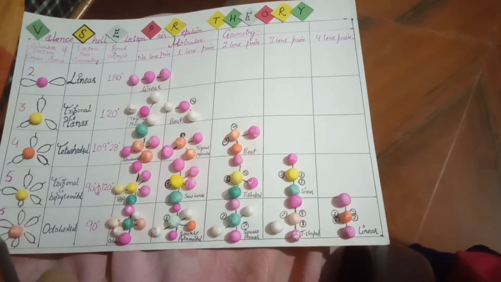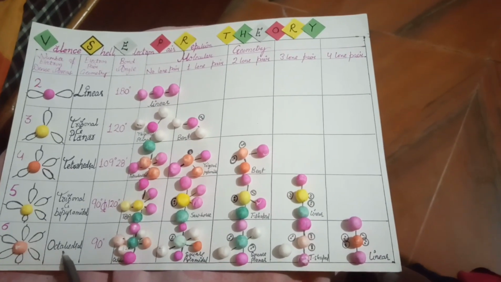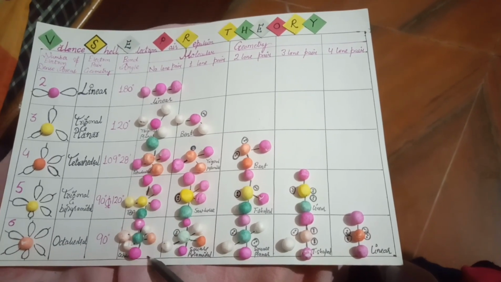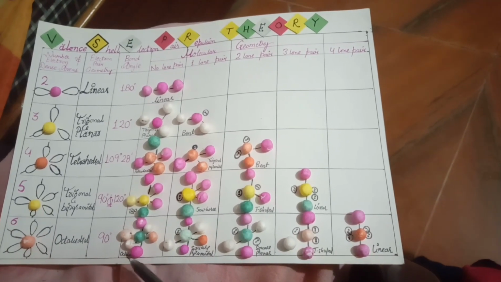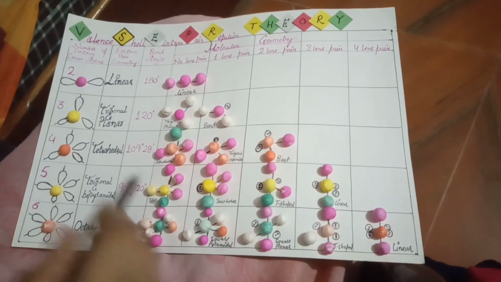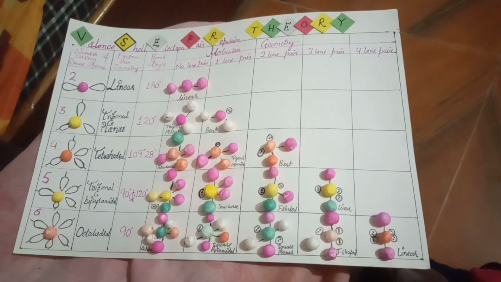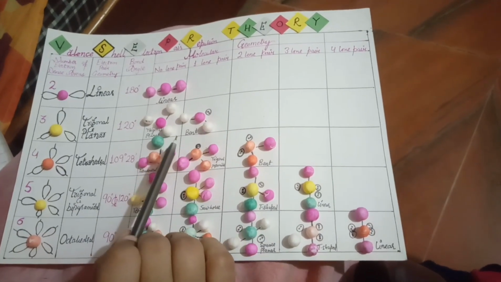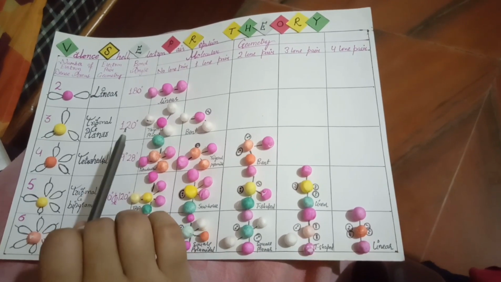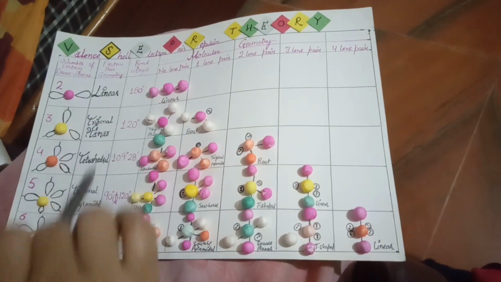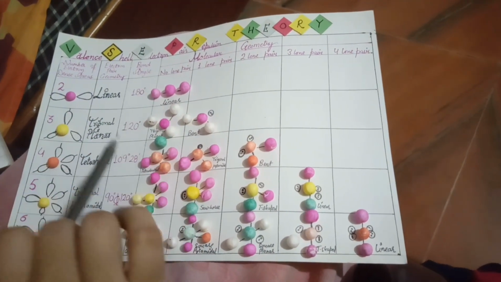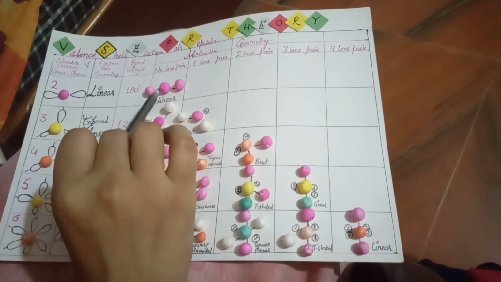And when the number of bond pairs is 6, the geometry will be octahedral and the bond angle will be 90 degrees. And the geometry will be like this. And examples of this are SF6, SiF6 2-. And when the central atom of a molecule is surrounded by bond pairs only, and hence there are no lone pairs in the valence shell, then the molecule will have a regular geometry like this. Hence the geometry of the molecule is not distorted.